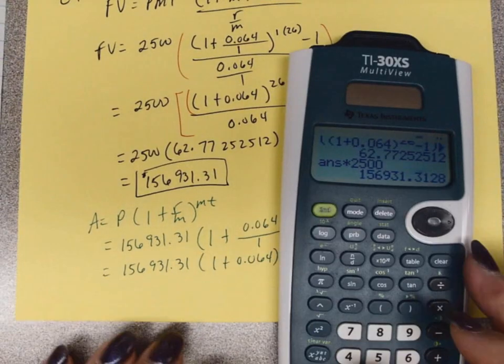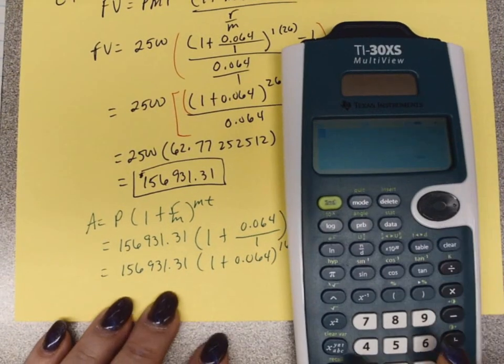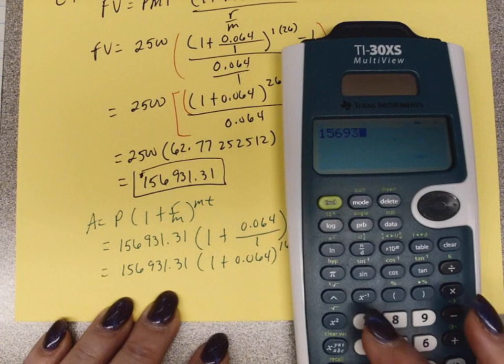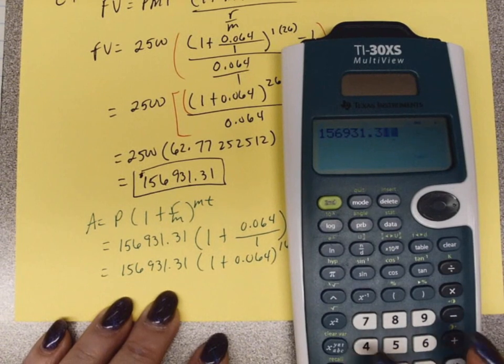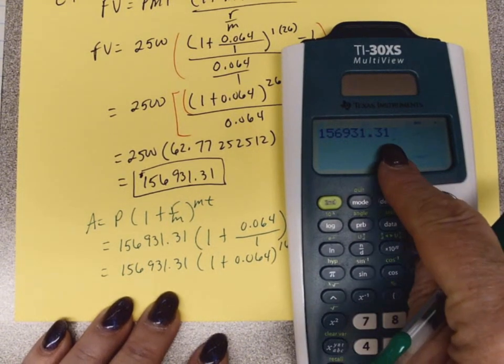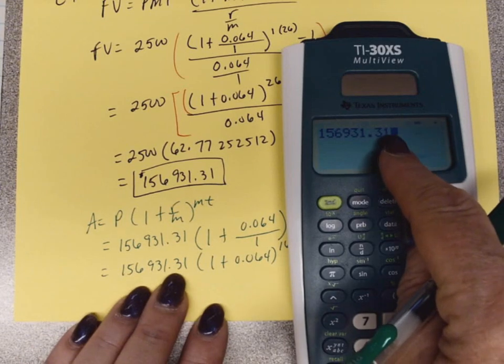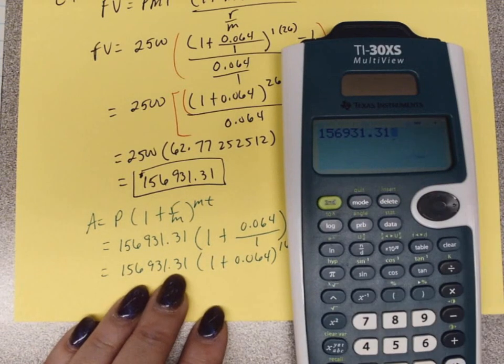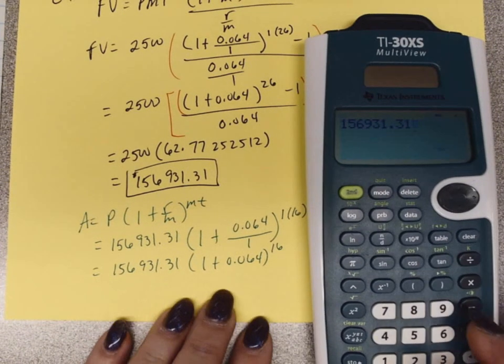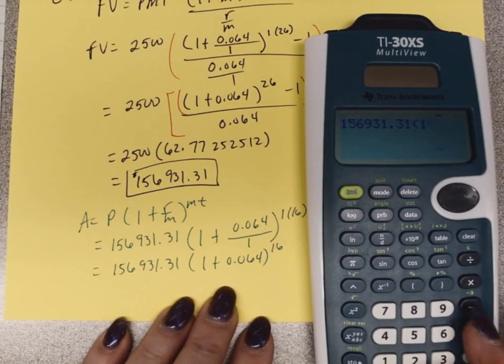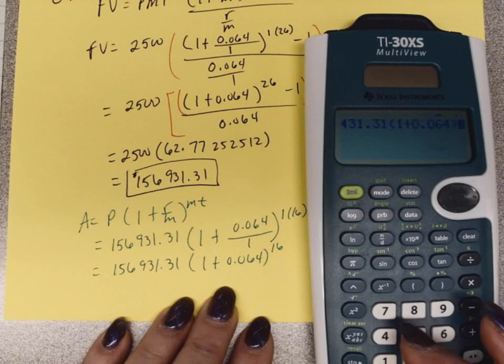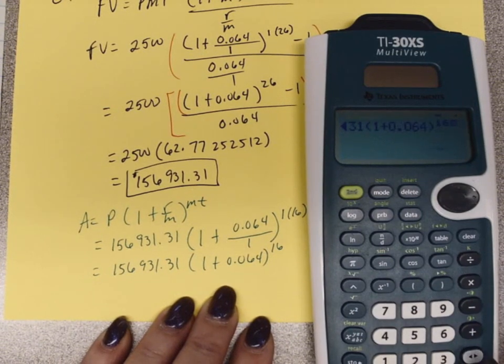All right, let's go put this in our calculator. So we have 156,931.31. Now, I did not use the previous amount because it hadn't been rounded. I want to make sure I round that to the 31 and not leave the extra digits. And then I'm going to put in my 1 plus 0.064 and then raise it to the 16.